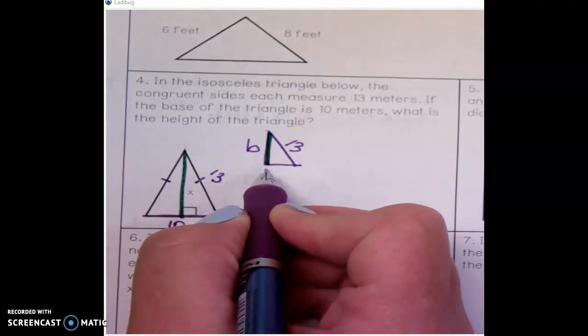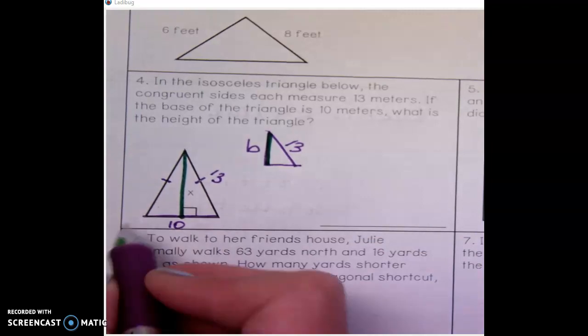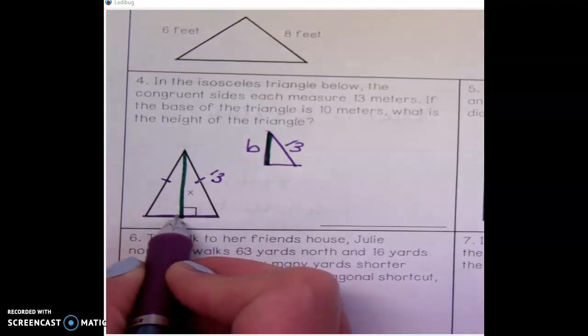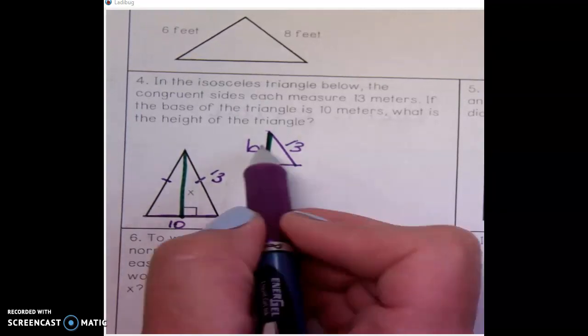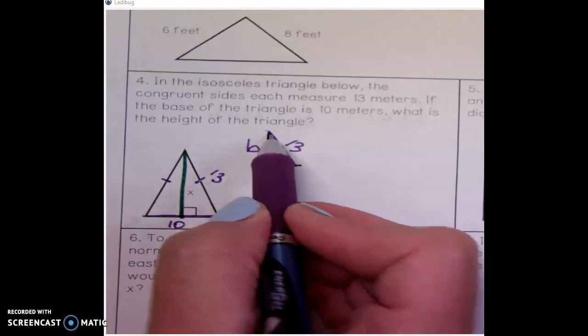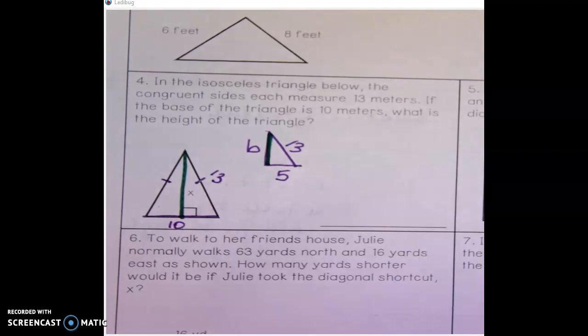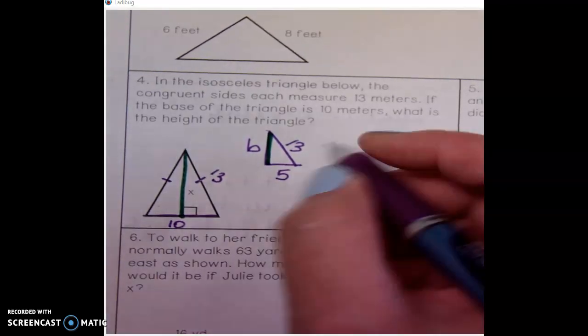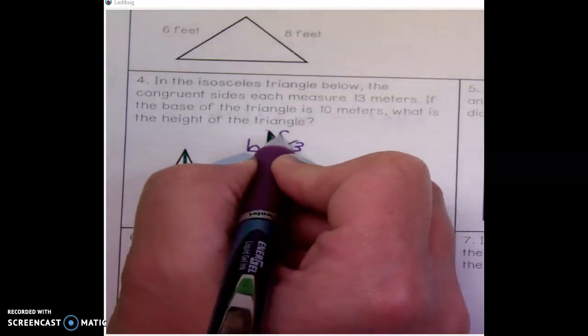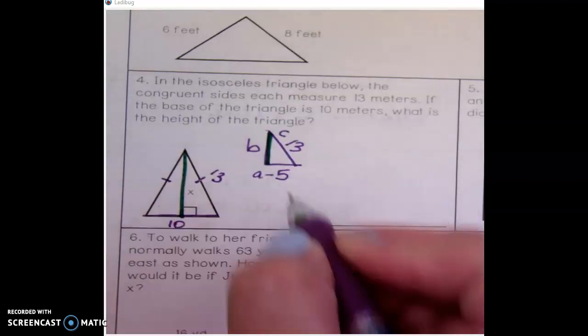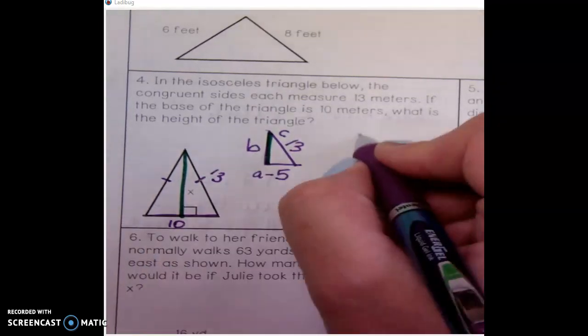Is it going to be 10? No, it's not going to be 10. 10 is the whole length. If we only take in this side, the length here would be 5. Super important detail. And so now we've seen this is our C value, this is our A value. We're looking for leg B.